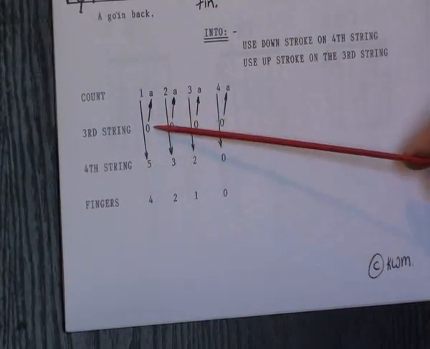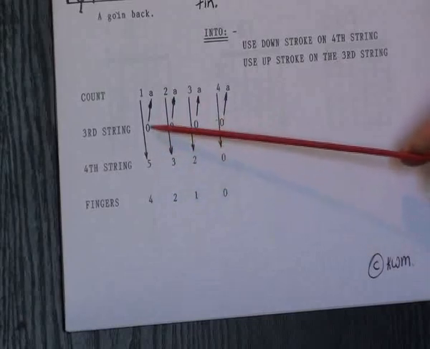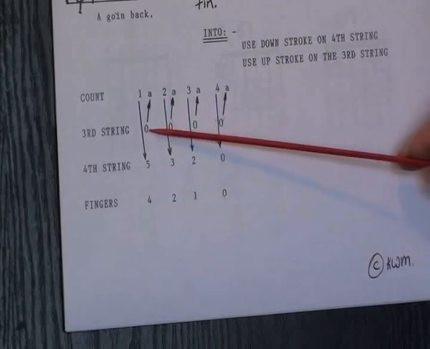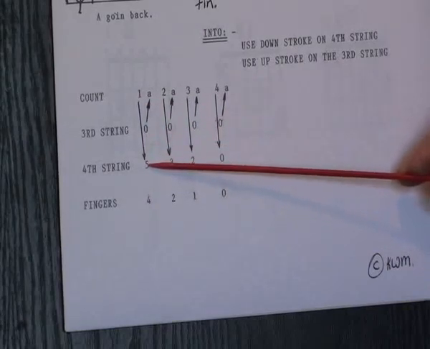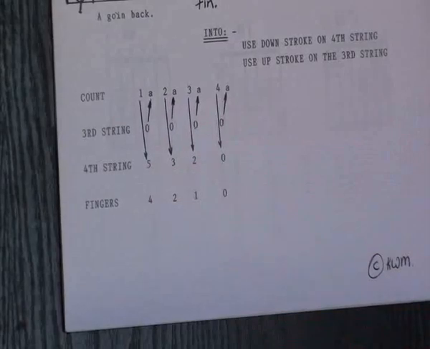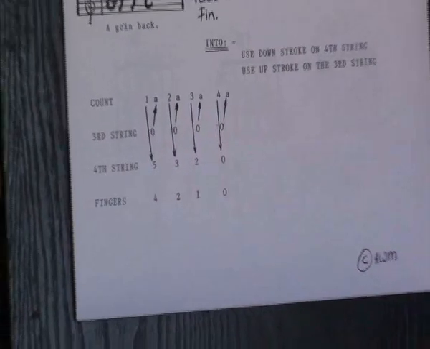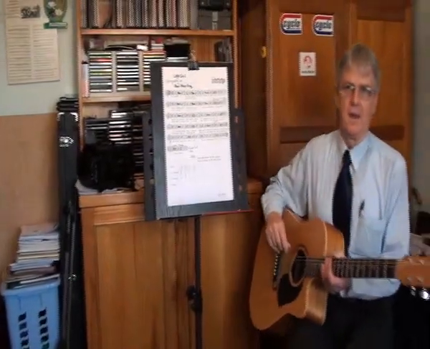So if you look, your 4th finger, or say the first beat is on the 5th fret, then open, and then there. So I'll play it rather than try and explain it to you. Okay, I'll get Johnny to bring the camera back over to me and I'll explain it to you from here.